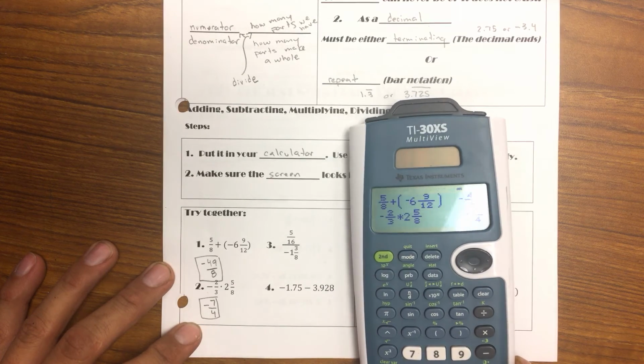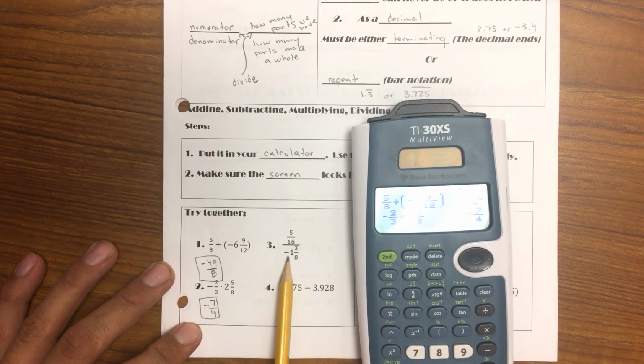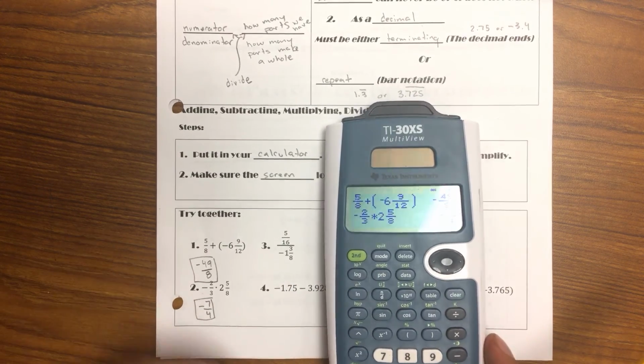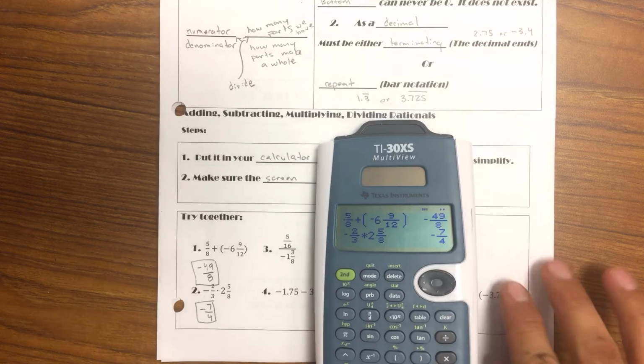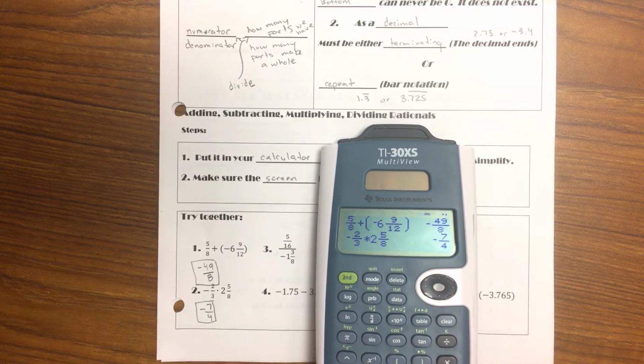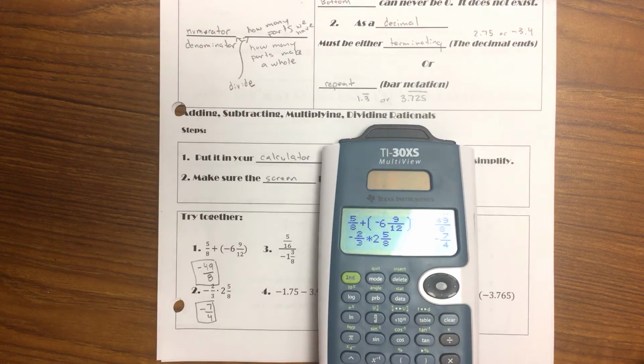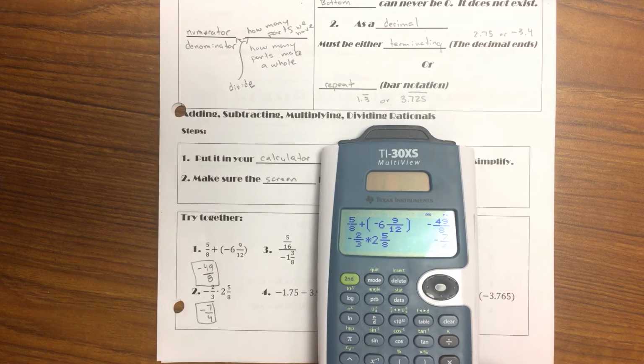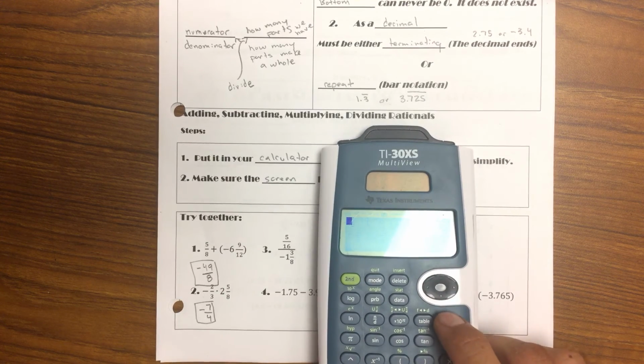So I have 5/16 divided by a negative 1 3/8. Now this one I want to be really careful when I put it in my calculator because on top I have 5/16 and on the bottom I have negative 1 3/8. So it looks like I have a fraction inside a fraction.